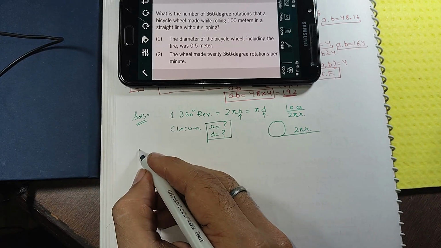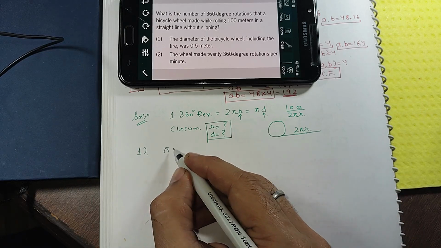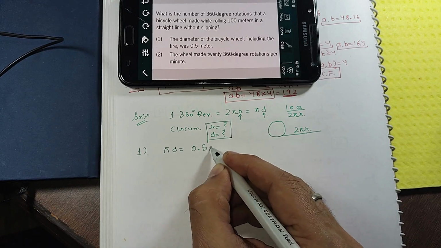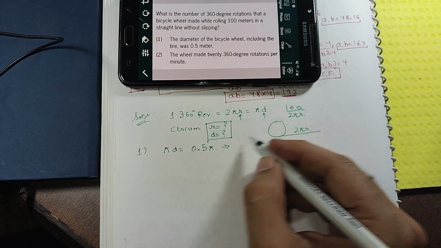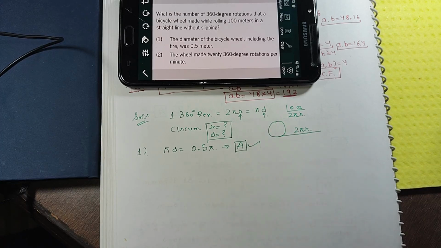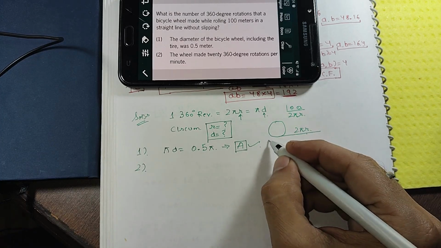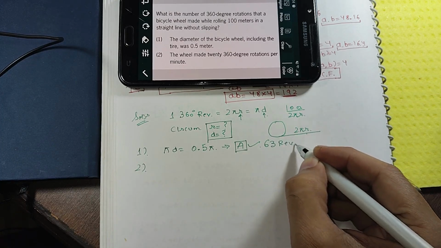Now moving to statement 1. Statement 1 tells me the diameter of the bicycle wheel, including the tire, is 0.5 meters. So basically I can find pi into d equal to 0.5 pi. So now I can calculate the total number of revolutions. So I will say that statement A is sufficient to answer my question. Right? It would come around 63 revolutions if you calculate this.